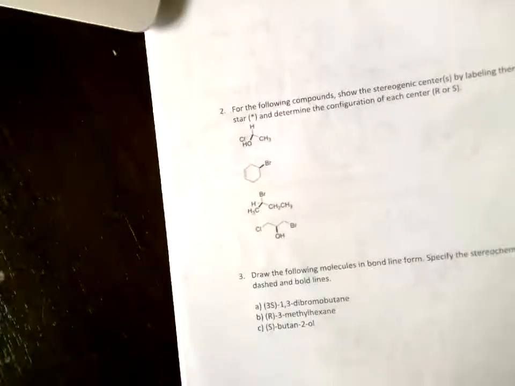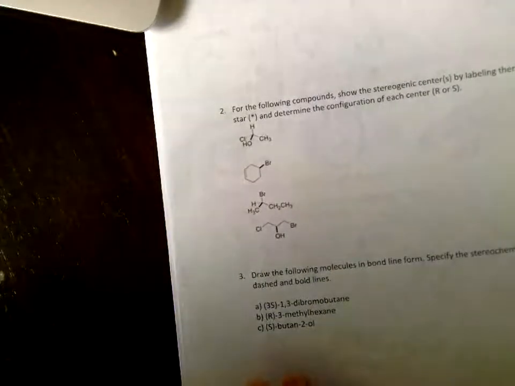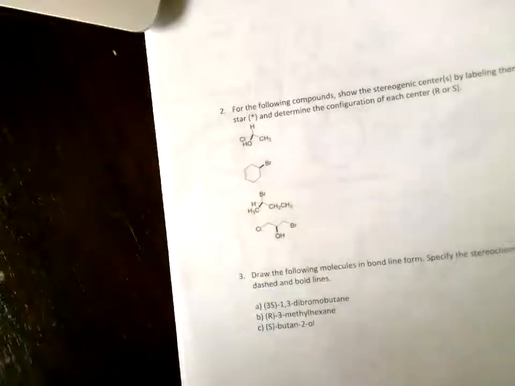Now the next one is write a procedure for assigning S and R in your own words. We did that in class today as a group already, so I'm not going to go over that. And then the next one is show the stereogenic center by labeling them with a star and determine the configuration of each R or S.